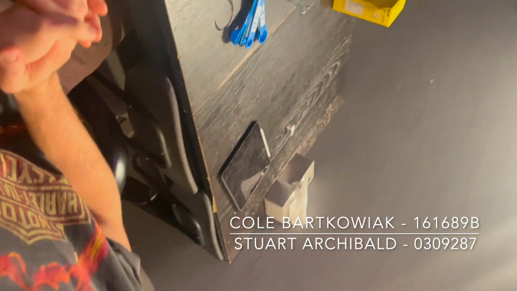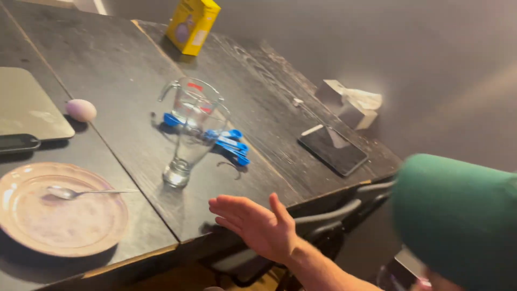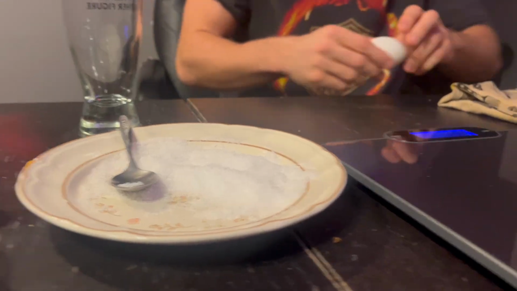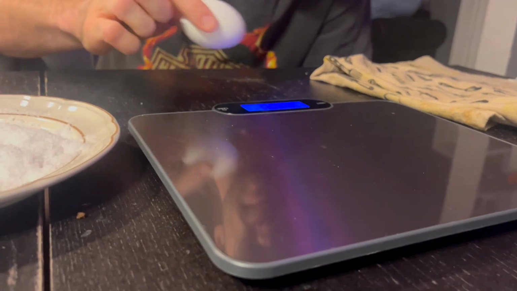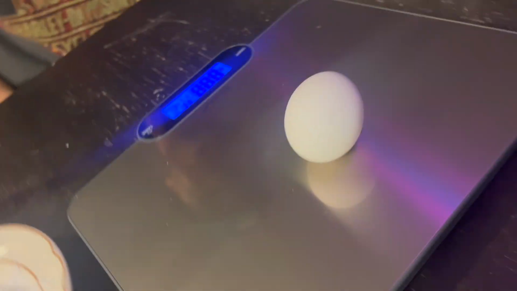So in today's science experiment, we're going to be using some kitchen chemistry to measure the density of an egg. So first off, Stu, can you take a pan at the table? What do we have? We have some kosher salt. Let's turn on our scale. First, we got to measure how much this egg weighs. Let's put it on. What does that say?